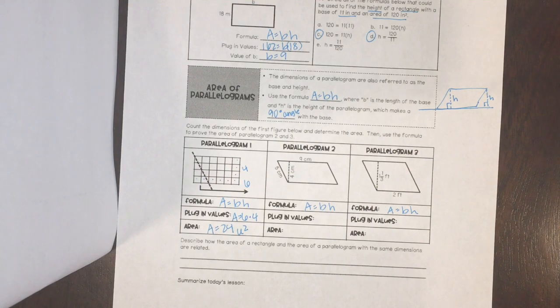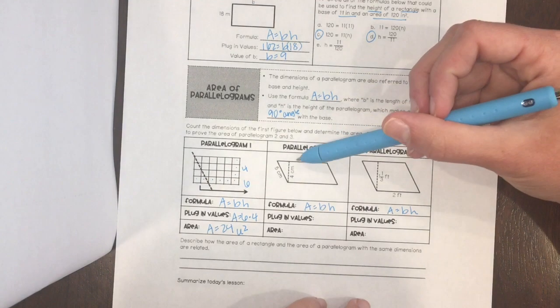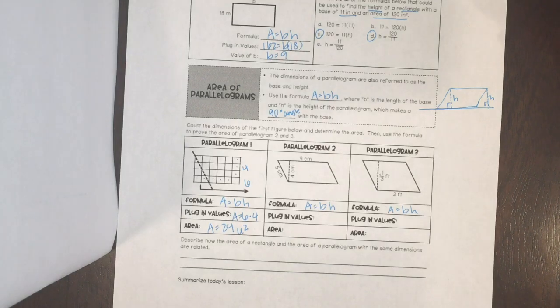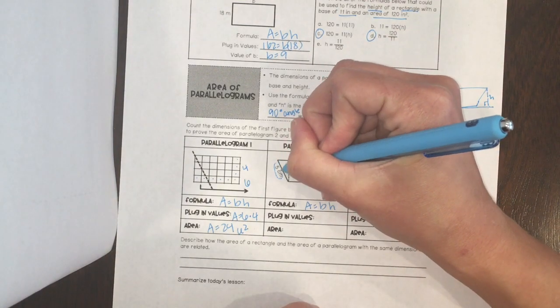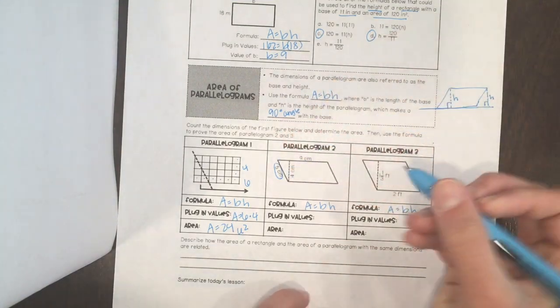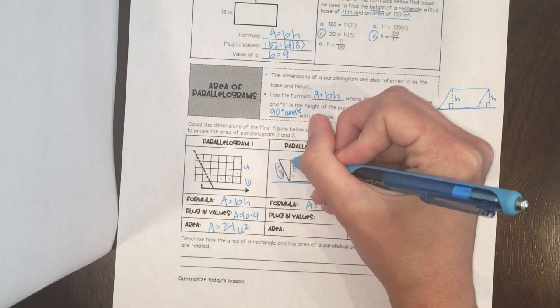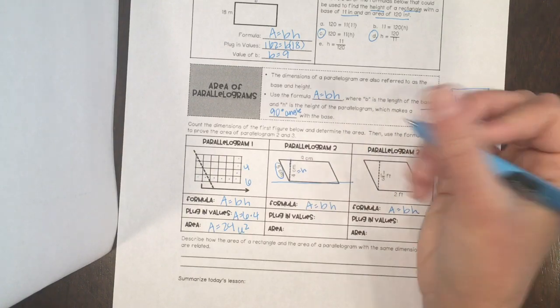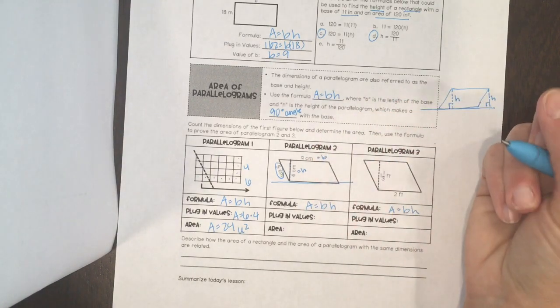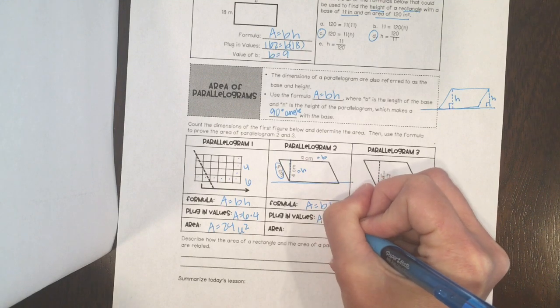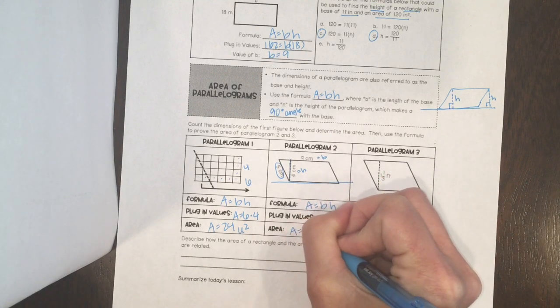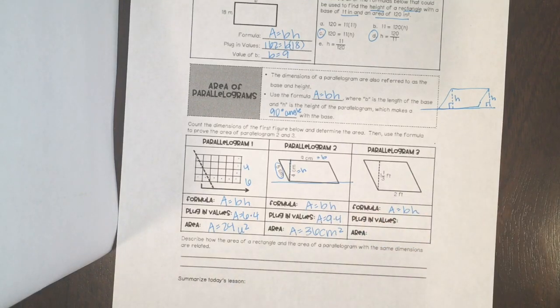Now parallelogram 2 is a little bit tricky. Looking at our numbers here, there is one number that has nothing to do with finding area. Just think about what that might be. If you're thinking this 5, you are correct. That is the measurement of this slant, but if this parallelogram was sitting on a table, our height would be this 4 centimeters right here. So our base is 9 centimeters, our height is 4. So our area, 9 times 4 is 36. It's going to be 36 square centimeters.